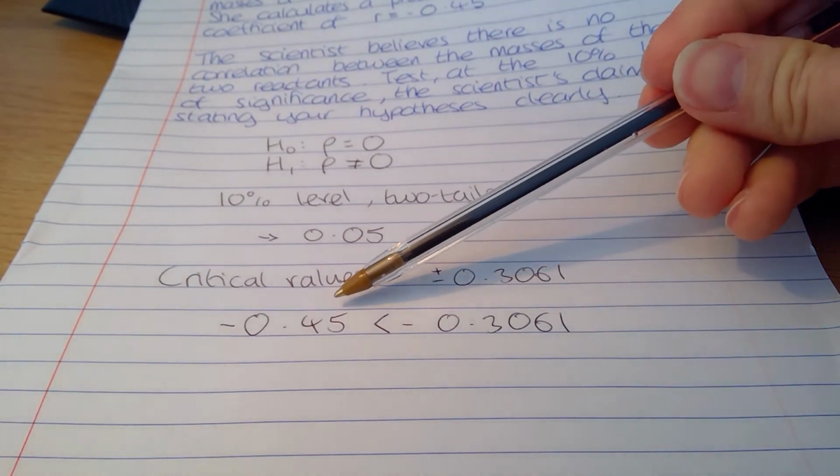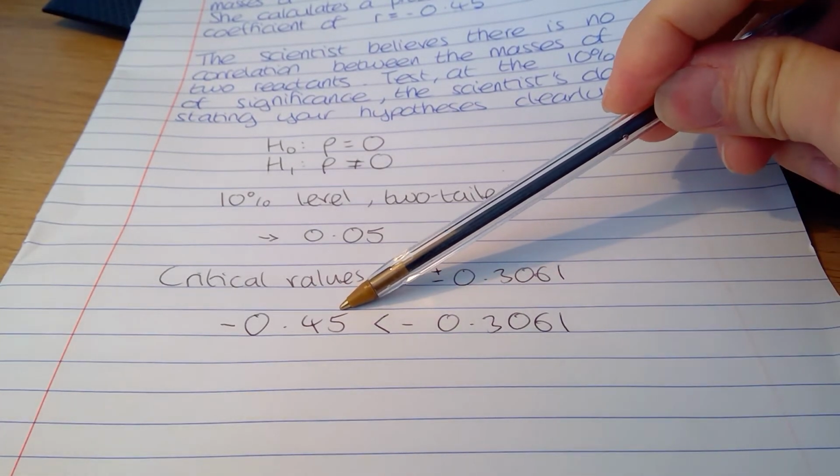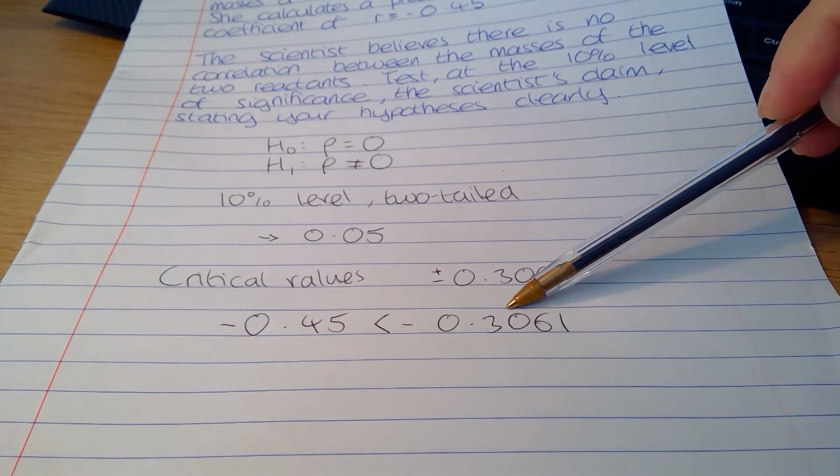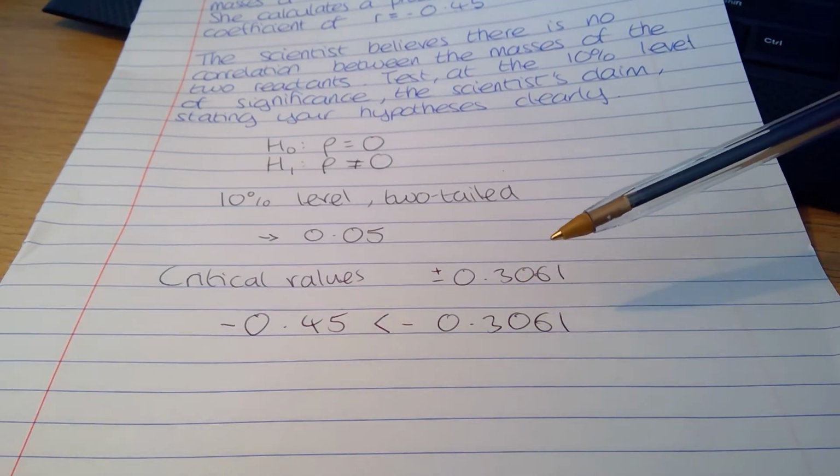The scientist has got a correlation coefficient from the sample that is further from 0 than the critical value. That means that she does have evidence that there is correlation.